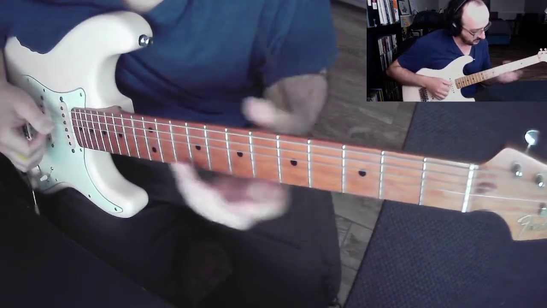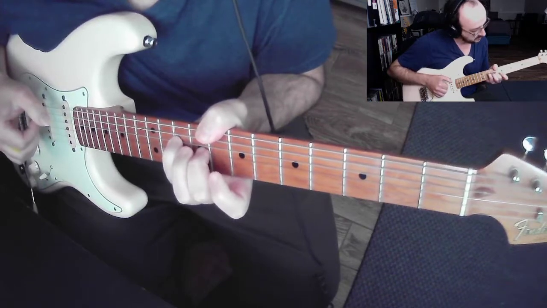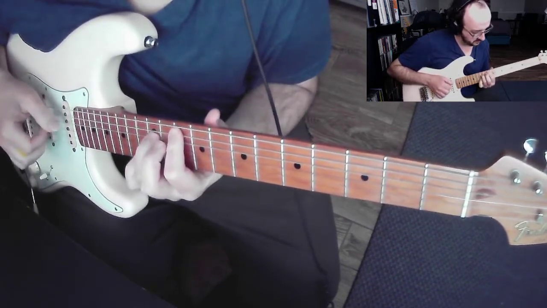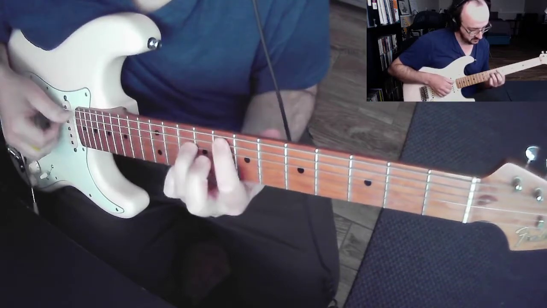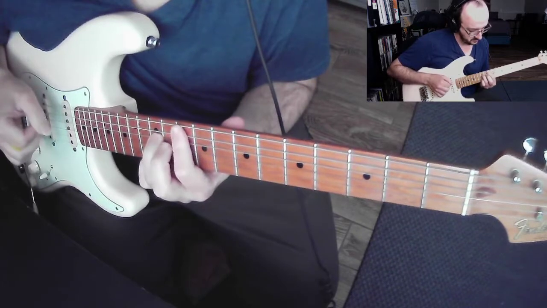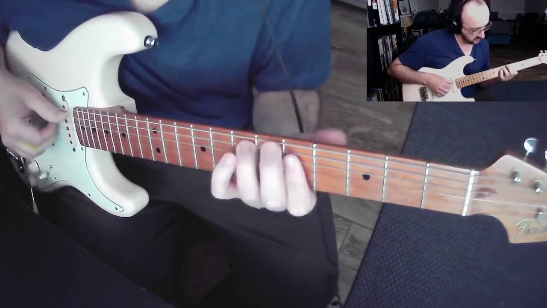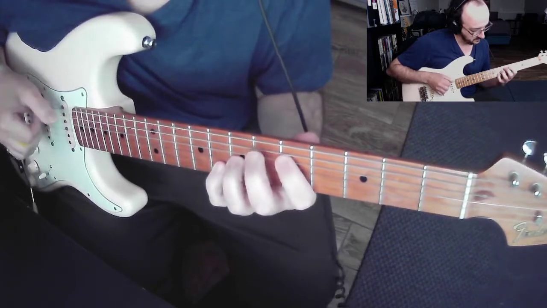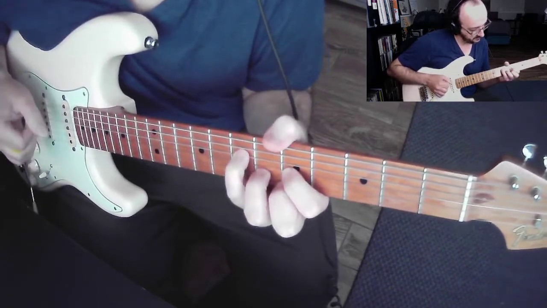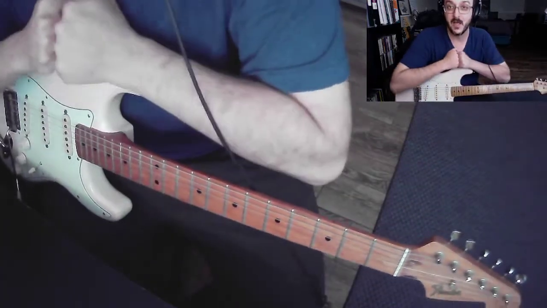Voice them totally different. I could do a C like this, and then where am I? Oh, G. Then A minor. Do a C like this. G. A minor. F. Right now, I'm just getting into some totally different chord shapes, but you know that's where the exploration begins.